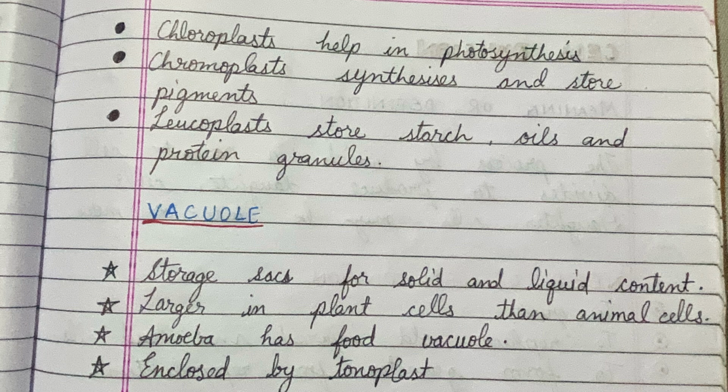Chloroplasts help in photosynthesis. Chloroplasts have chlorophyll in them, which is responsible for the green pigment and the green color of parts of the plant, while chromoplasts synthesize and store pigments. They are responsible for the color of plants and fruits. Leucoplasts are colorless plastid which store starch, oils, and protein granules in them.